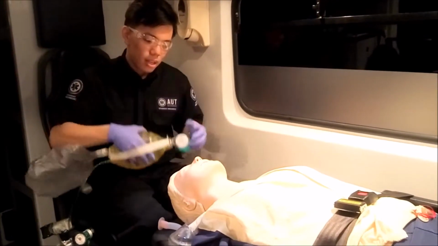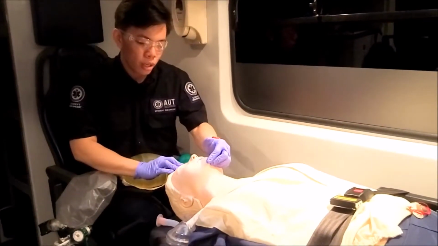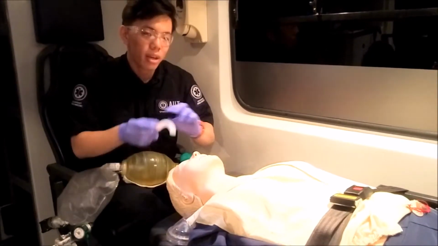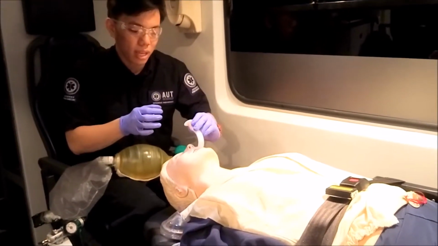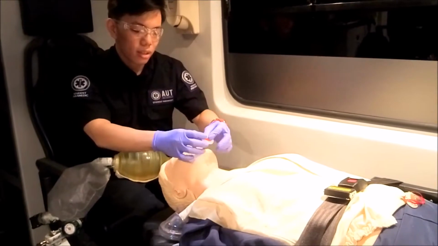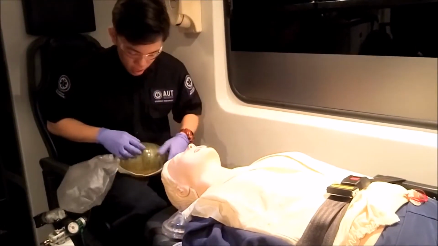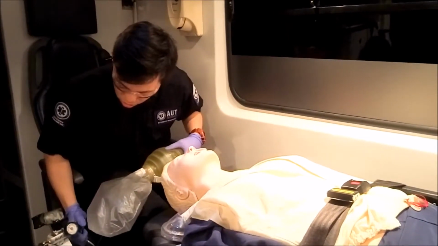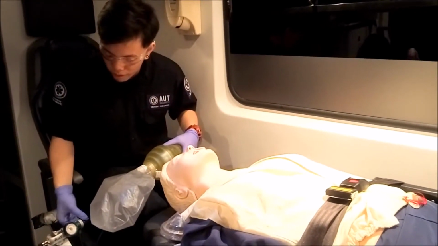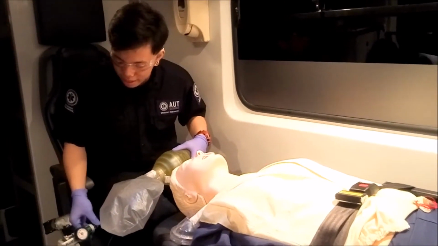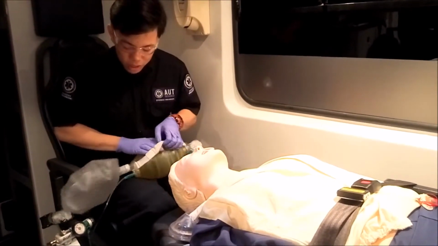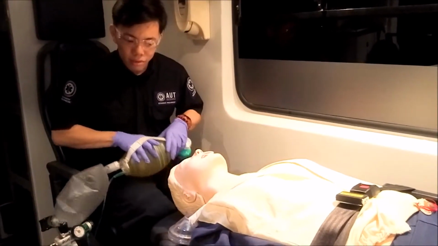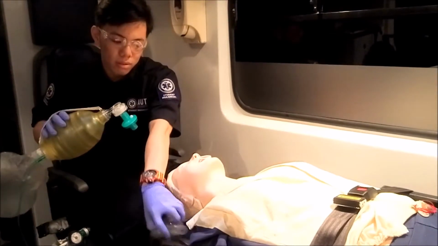Okay. Next, I'm going to do a head tilt chin lift just to open up the patient's airway, and also use an OPA. You can use an NPA as well. Okay, next I'm going to connect the BVM to an oxygen tank with a flow rate of at least 10 liters. This is to ensure that the reservoir fills, like so.